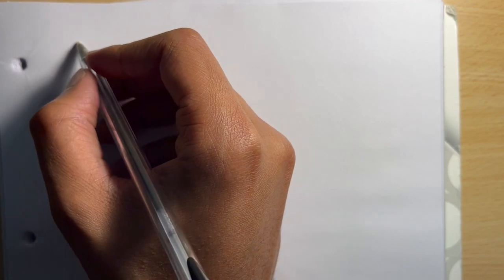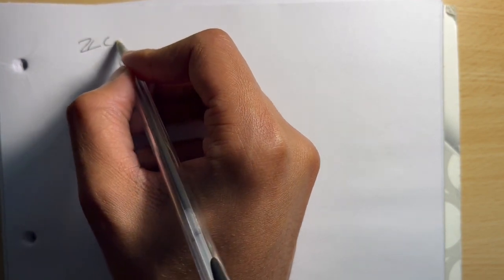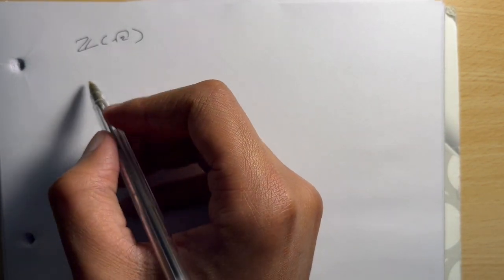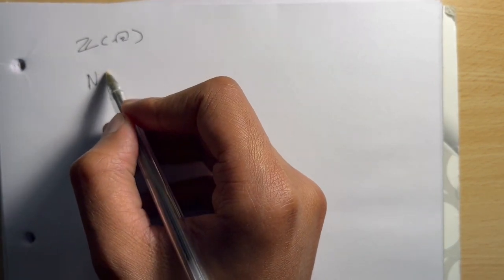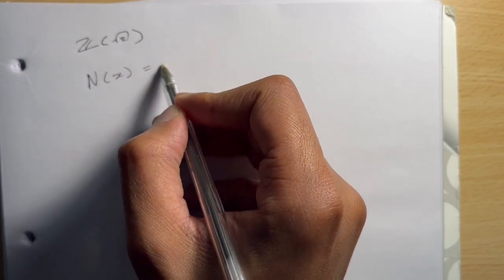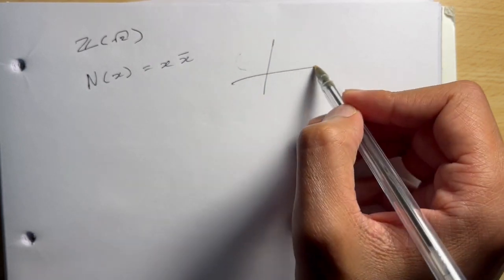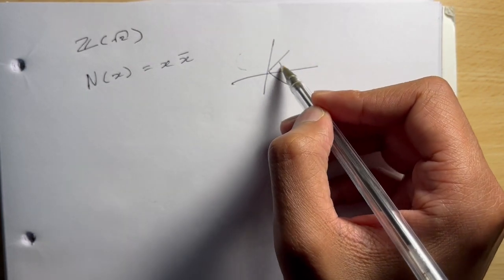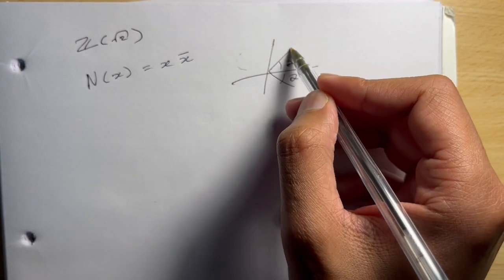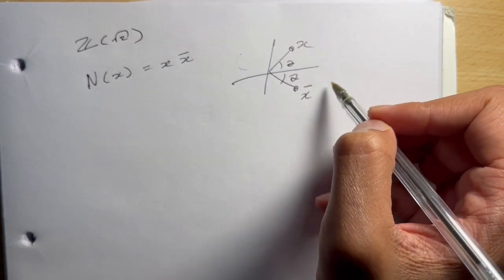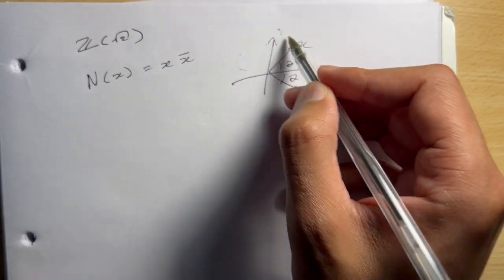So in the previous video we were looking at the norm on the vector space, well, the ring Z[root 2], and the norm N of x took x to x bar, where x bar is the reflection of x over the axis in the same way as in complex numbers.